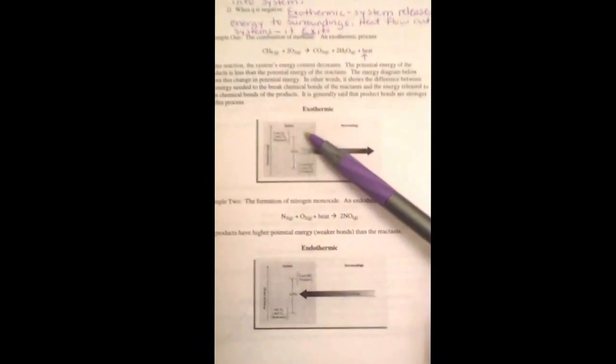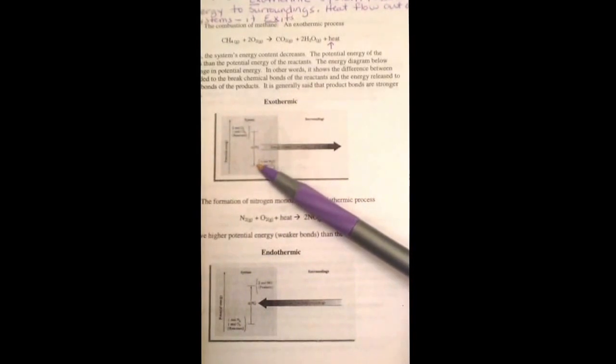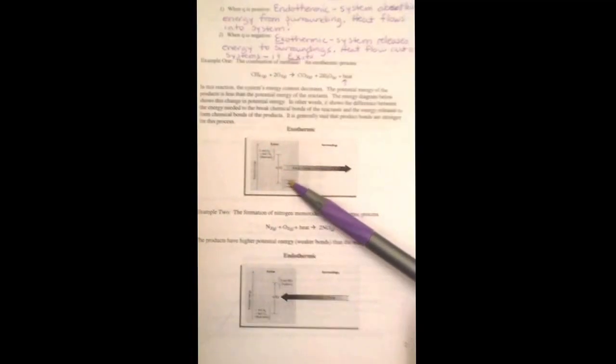And if you look at the curve, this is the potential energy. Sorry, this isn't very clear because it's so little, but this is the potential energy on your sheet. And you can see that the system lost energy. Here we have higher potential at the beginning than we had at the end. It is generally said that product bonds are stronger bonds for this process because they're more stable. They're at a lower energy and they're stronger bonds.